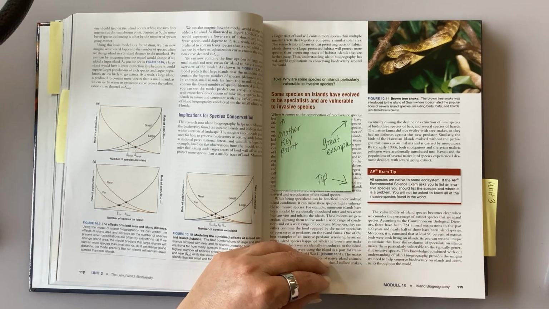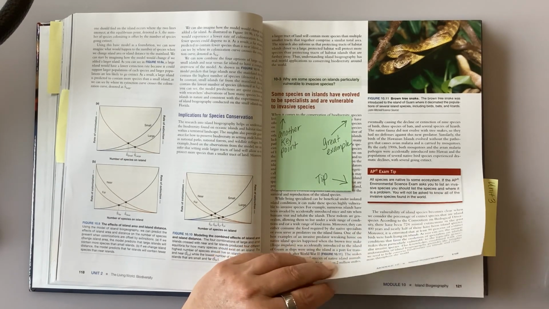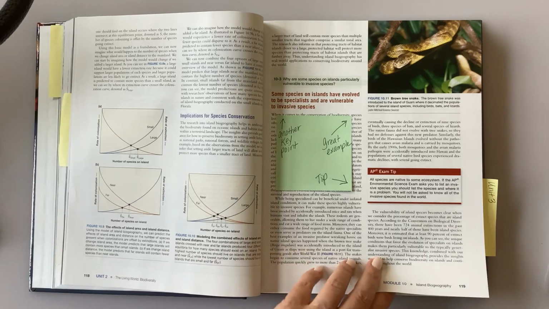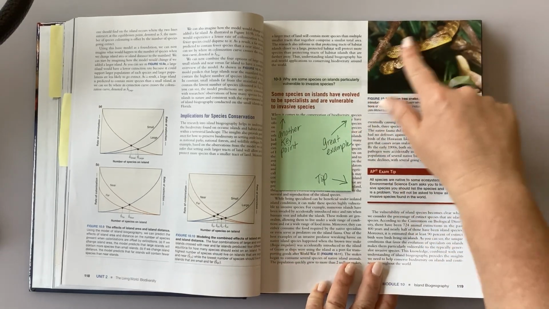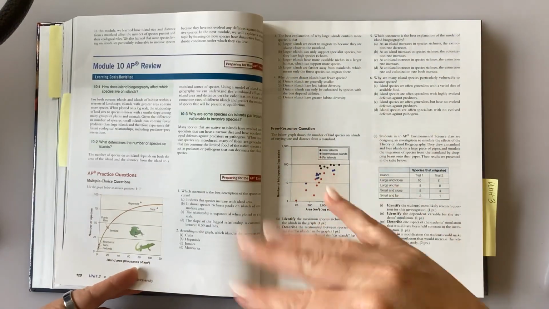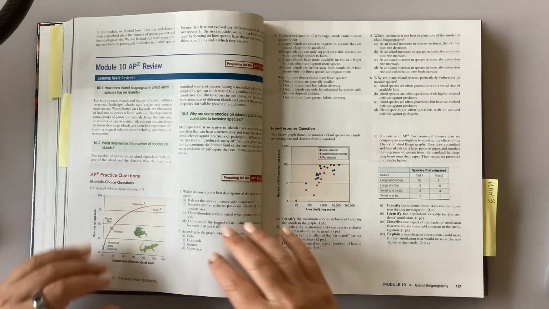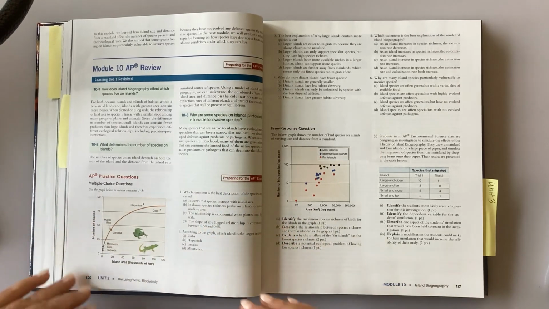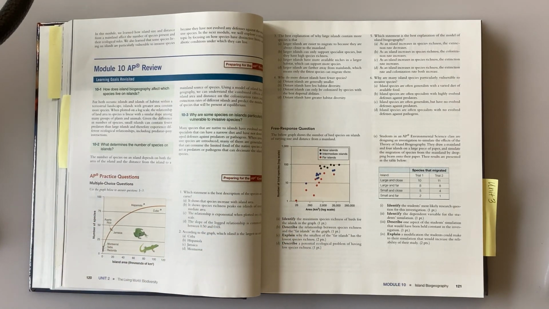But they might ask you to describe a problem with an invader species, and you should have a couple of examples. That's why I think it's always a good idea to read the images and the captions that are with the images throughout the book, because you will get those examples that way.